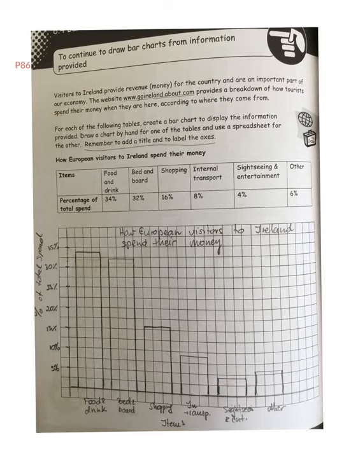Here we're continuing drawing our bar charts. So what is it about? The first one, you have a table. What is it about? How European visitors to Ireland spend their money. And on the next page, on the next slide, you will have another table that would be how North American visitors to Ireland spend their money. Okay, now you can go to this website and check how to spend their money, okay, according to where they come from. But now we're going to look only at European and North American, okay?